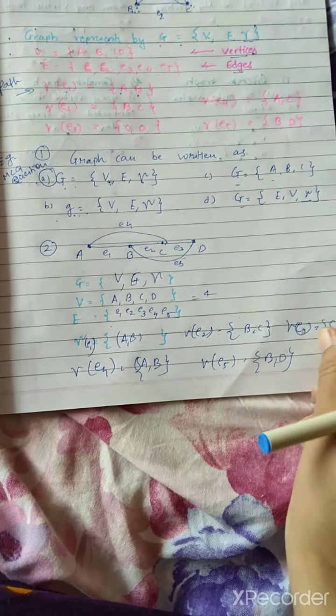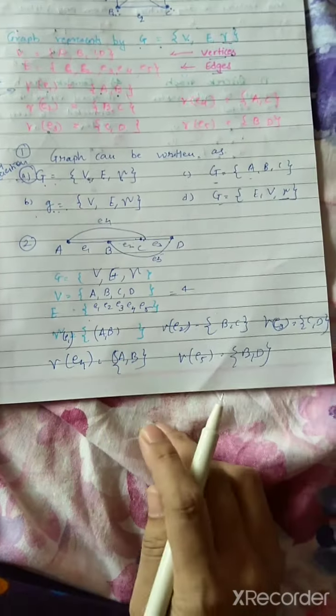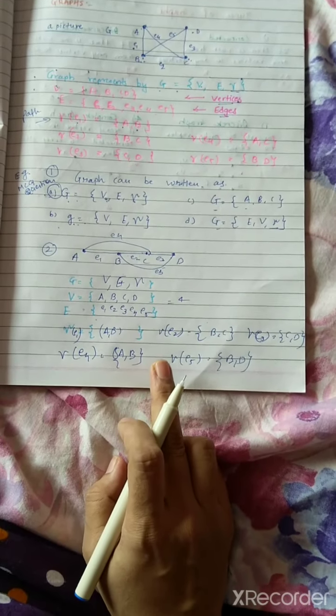You have to write this set down, or mark the proper set. This kind of question will be there in your exam.